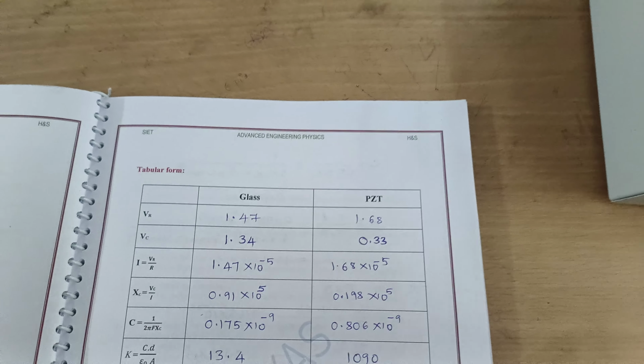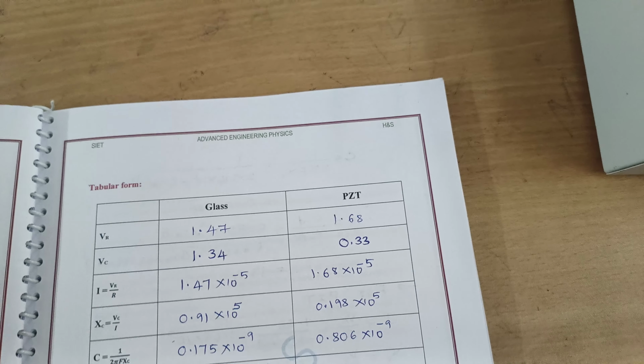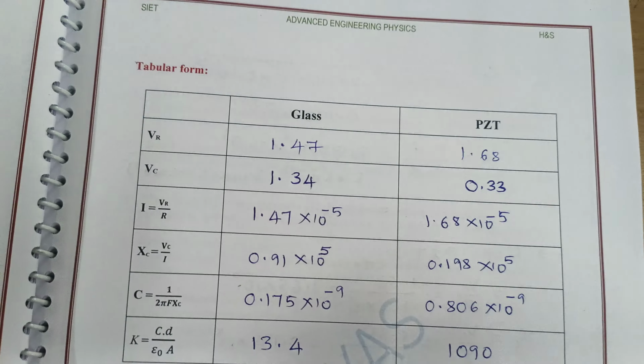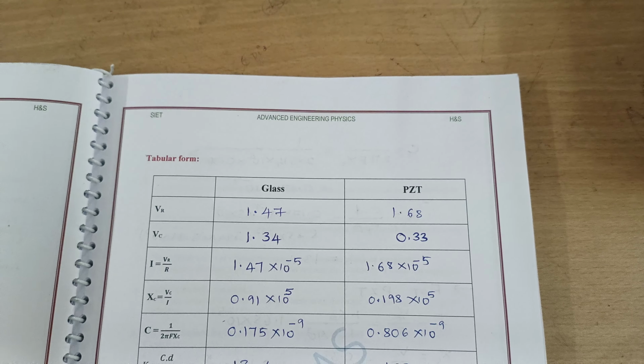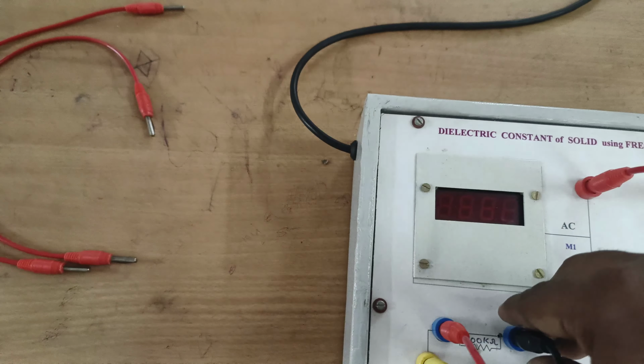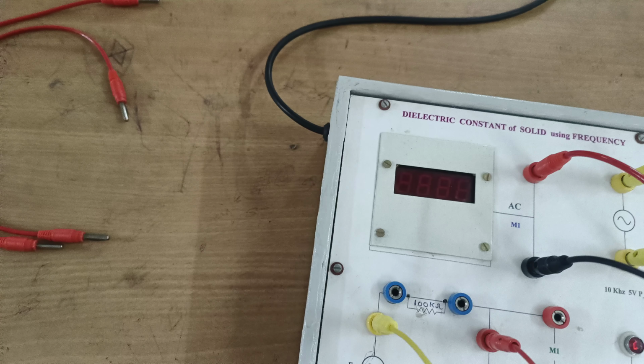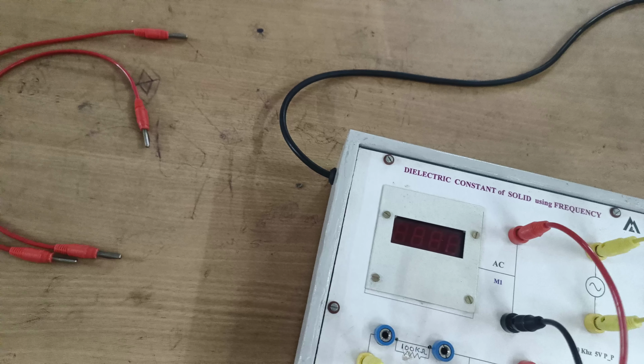Then after getting the VR value, now we want the VC value for the same glass material. For that just switch off the power, remove these two connections, and connect across the capacitor.